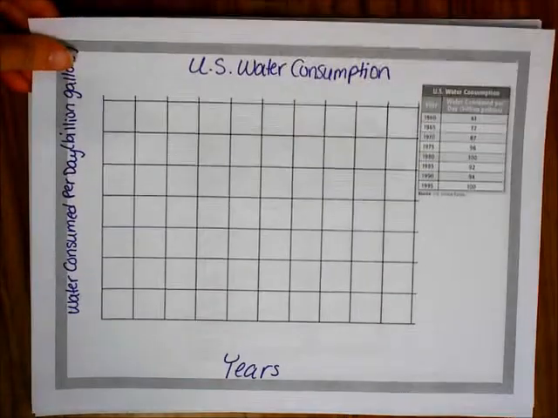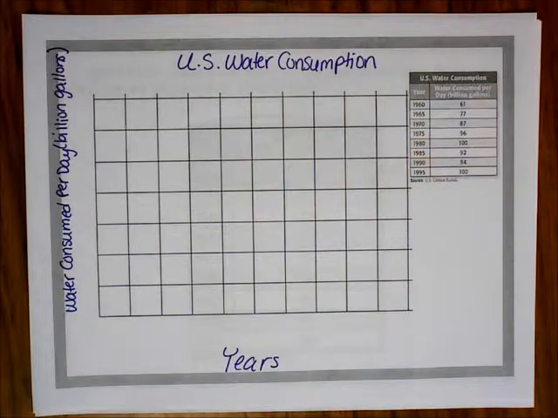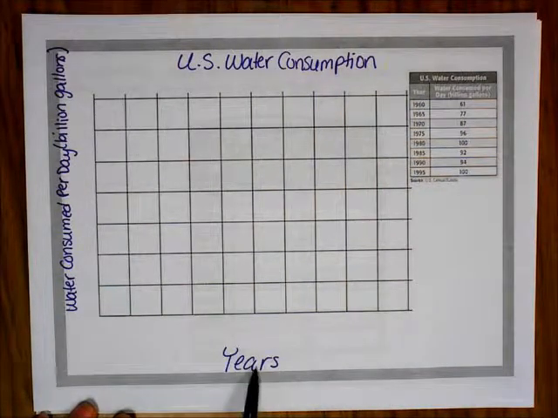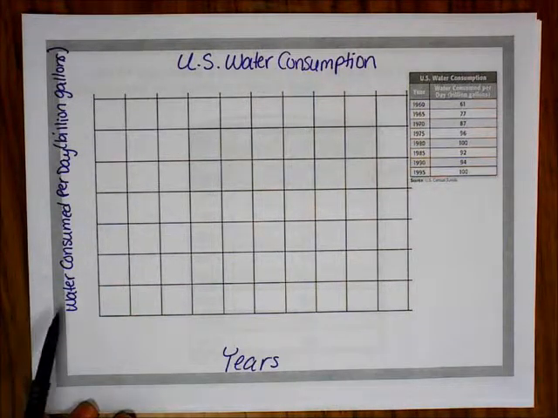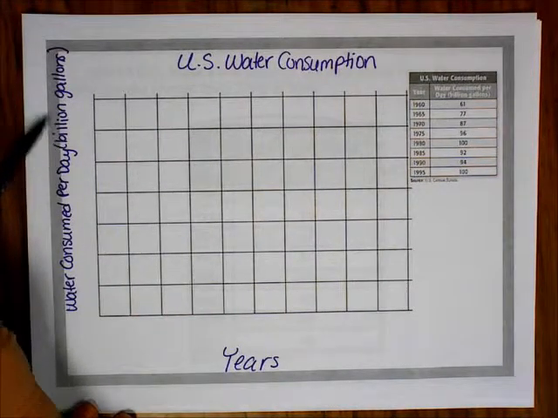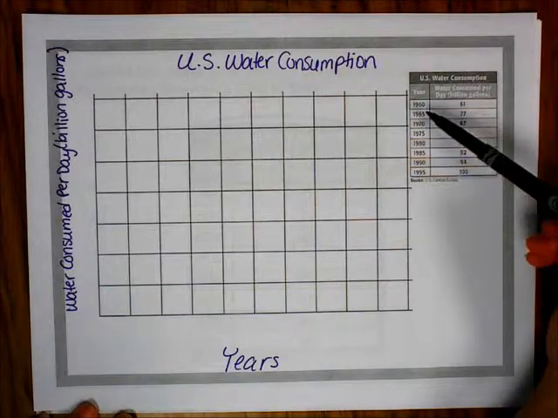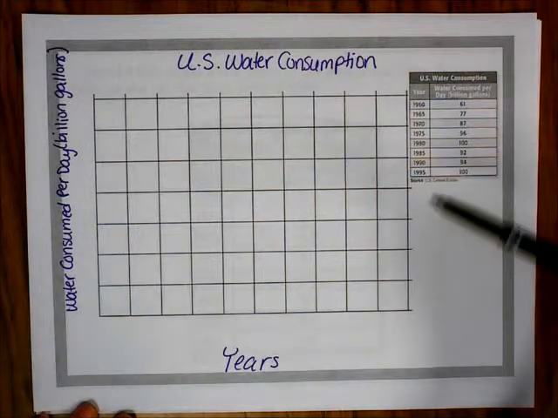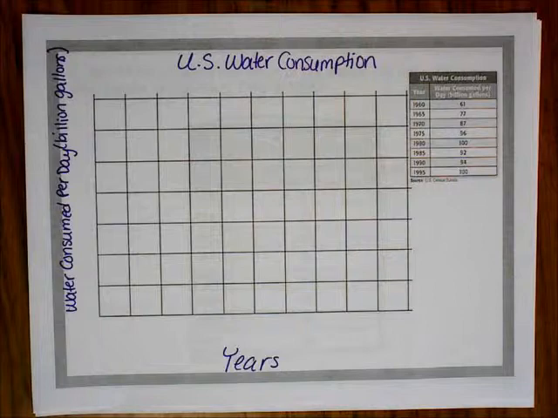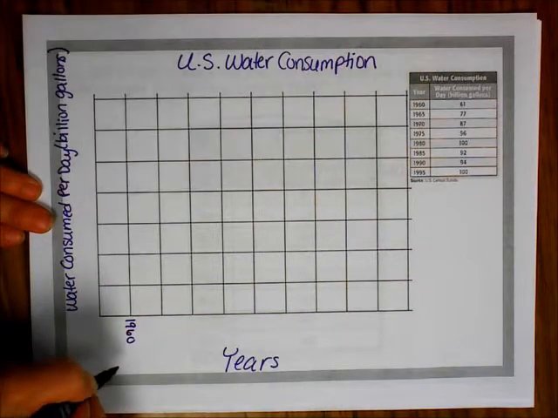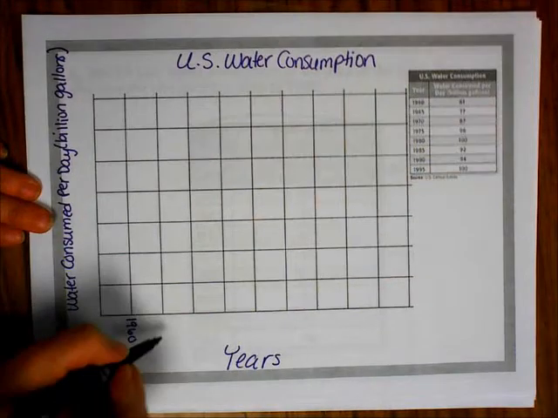So let's label your graph. My title is U.S. water consumption, my x-axis label is years, and my y-axis label is water consumed per day. Don't forget to add in billion gallons. Next, let's write in our years. Notice we need to go from 1960 to 1995. So I'm going to start here with 1960, and I'm going to count by increments of 5.